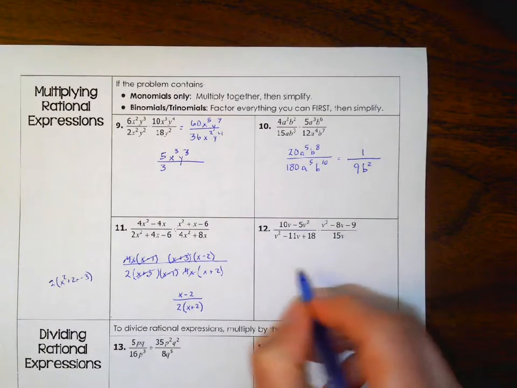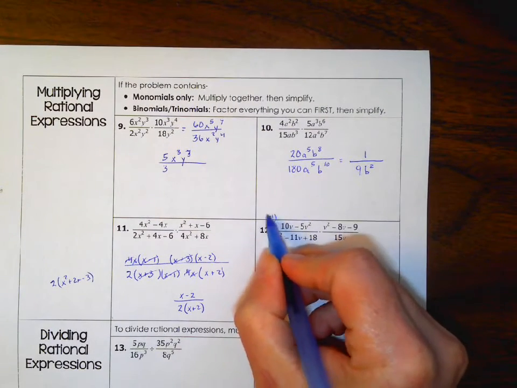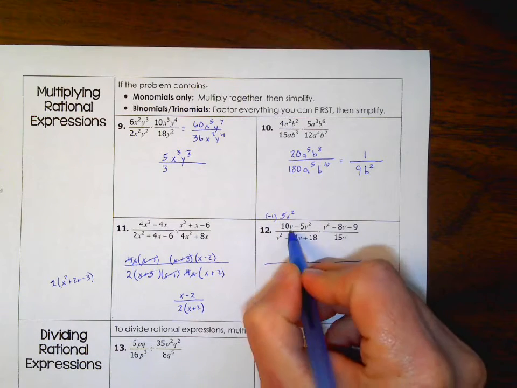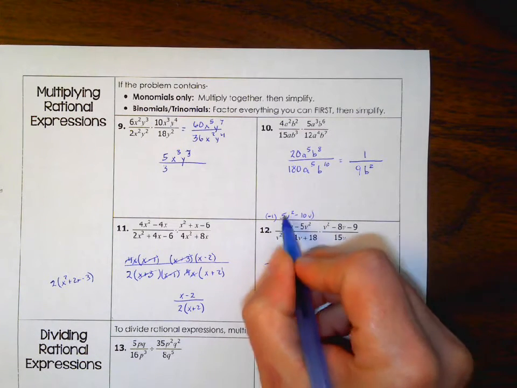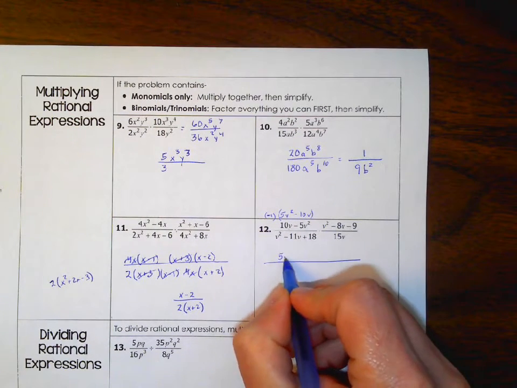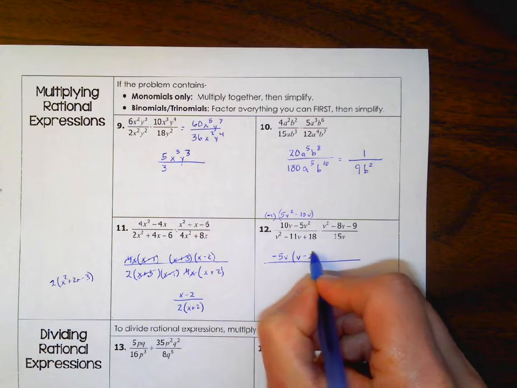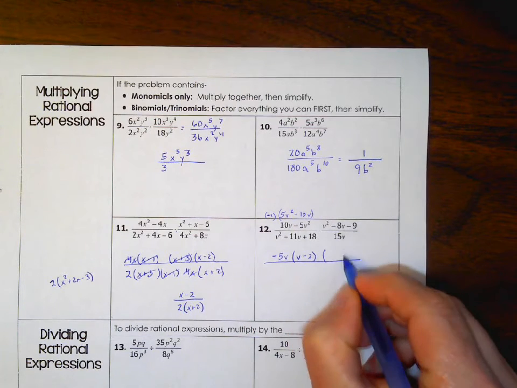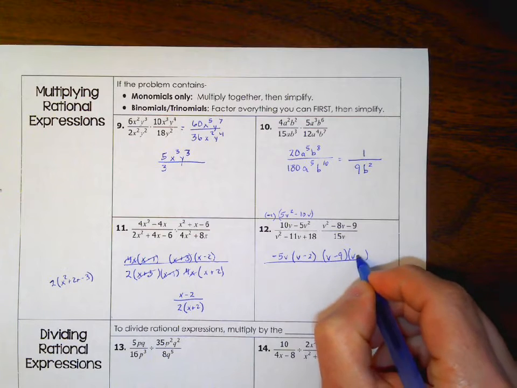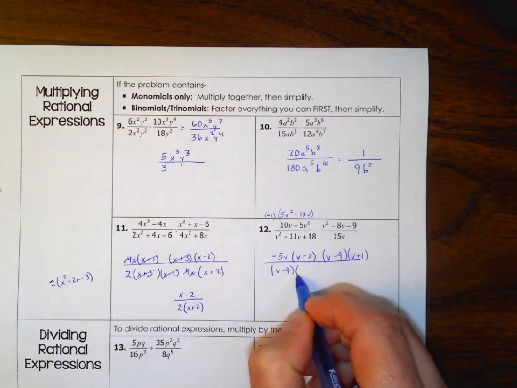Same idea over here. I want to factor it all out and see what will cancel. I'm going to use that little -1 trick here to get these turned around. So that makes that a 5v squared and a negative 10v. So out of that, I'll take a 5v out with a negative. I'm left with v minus 2. With this one here, v minus 9 and plus 1. This would be v minus 9 and v minus 2.